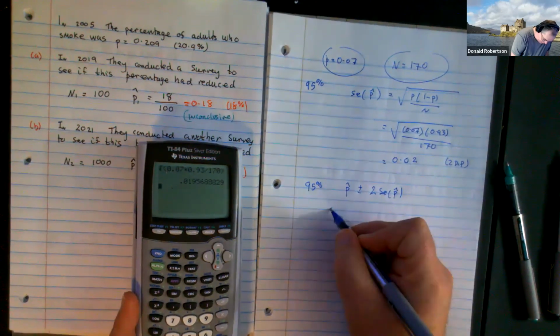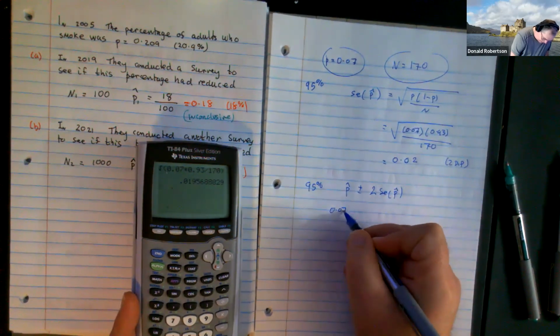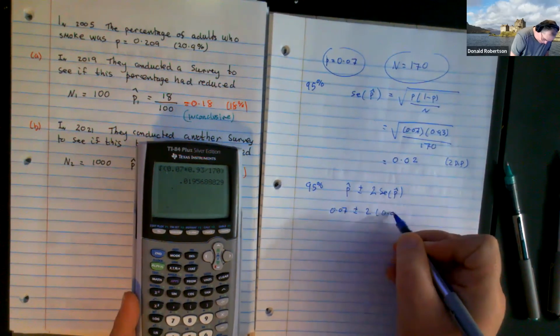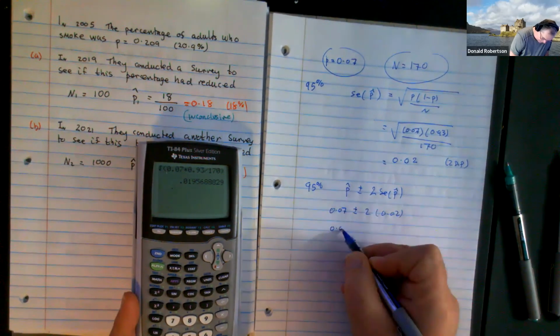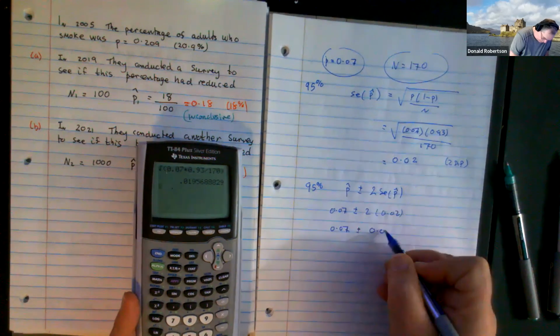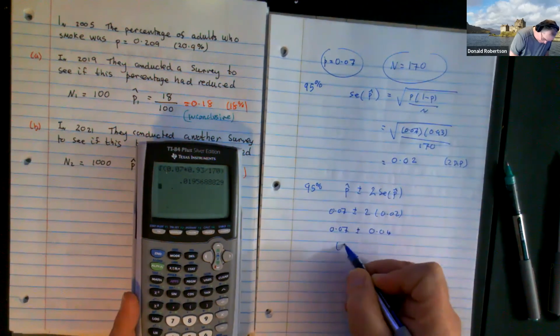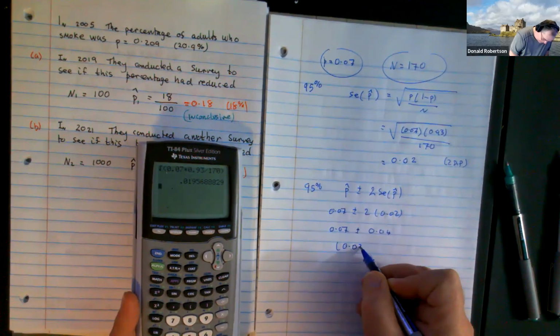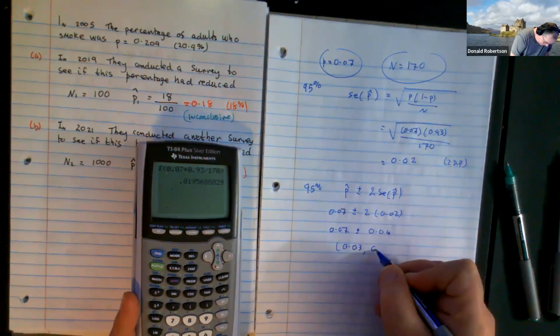So it's 0.07, give or take 2 of these. So it could be as low as 3%, and it could be as high as 11%.